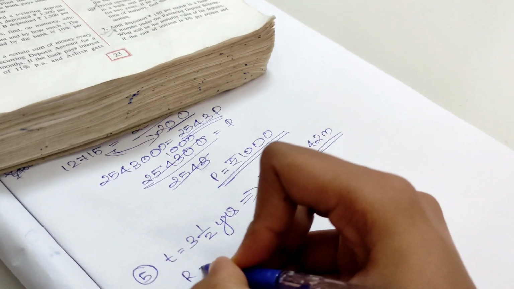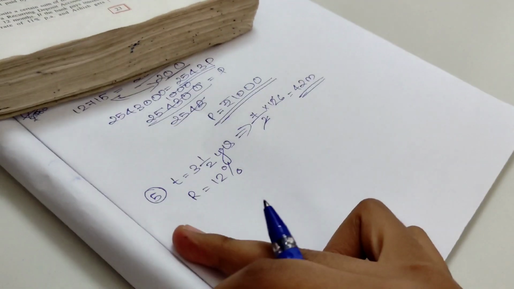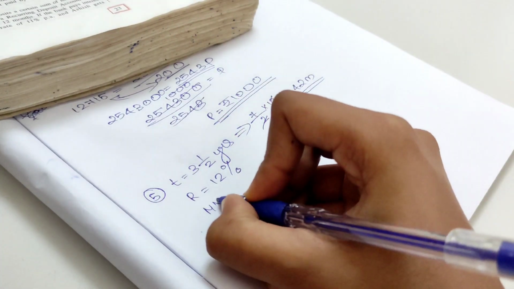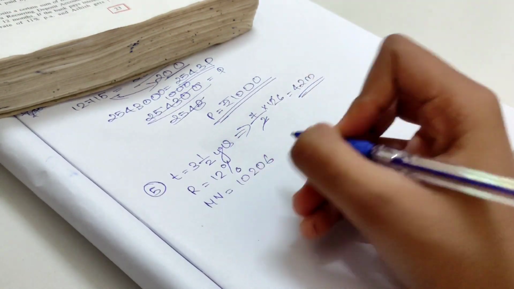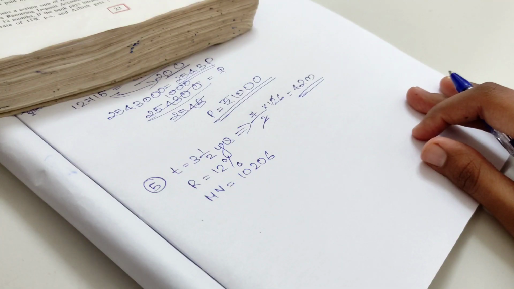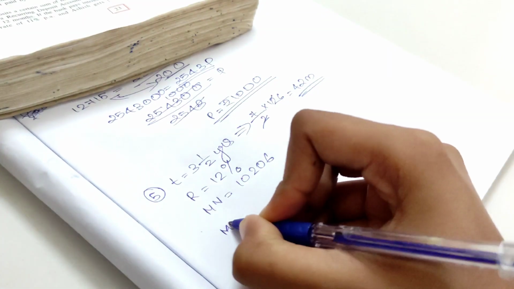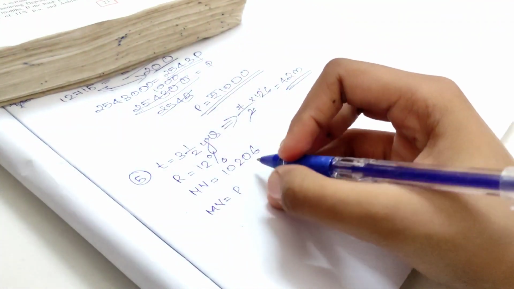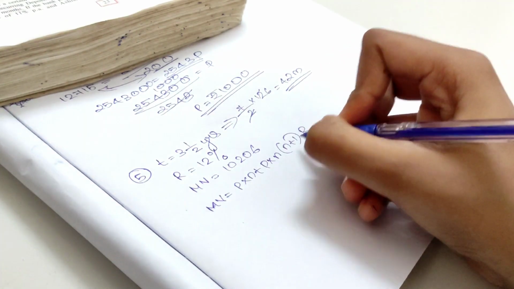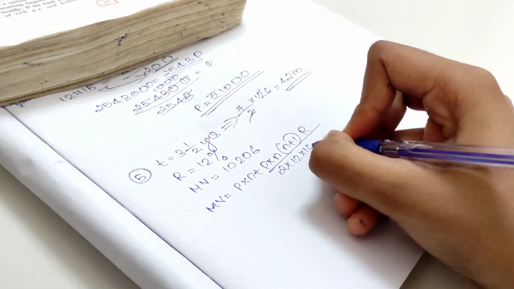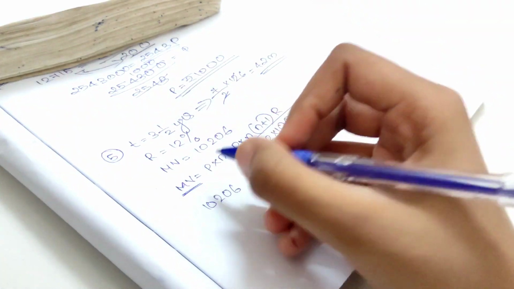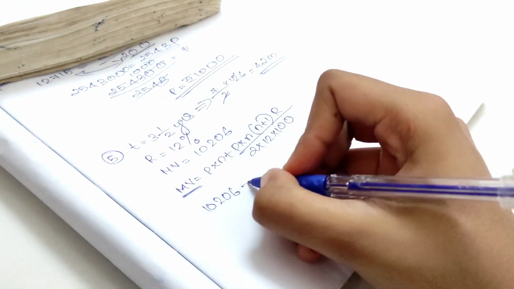Rate of interest is given as 12%. Maturity value is equal to 10206. Here in this question, we don't have to find the interest. We just have to find the principal amount. So maturity value is equal to, same as we have done in the fourth question, P into N plus P into N into (N plus 1) into R by 2 into 12 into 100. 10206, substituting the value of maturity value here.